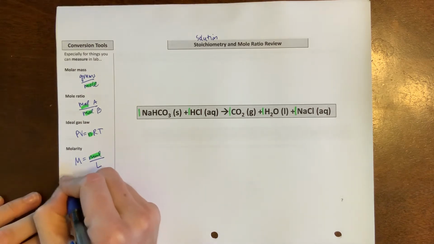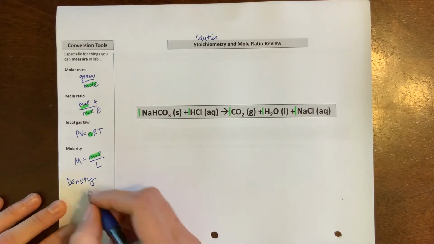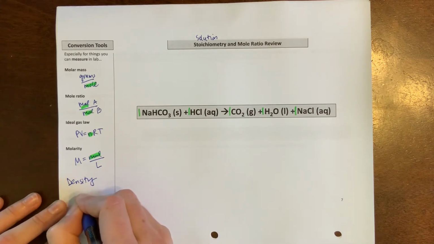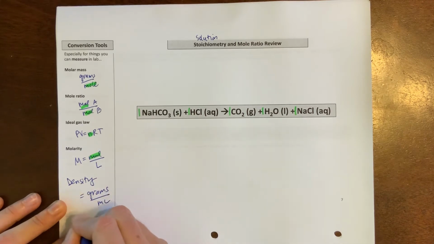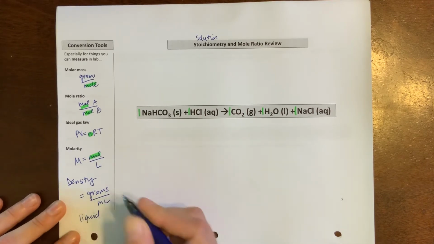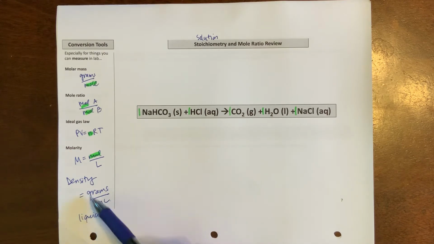One last bonus conversion that you can use also, which we won't be using in this chapter, but it's a good one to know, is we can use density. Density is grams over milliliters, and this is especially good if you have a liquid, and maybe it's easier to measure volume than mass or mass than volume, then you can use this as a conversion as well.